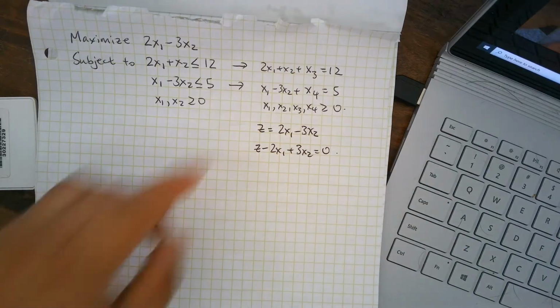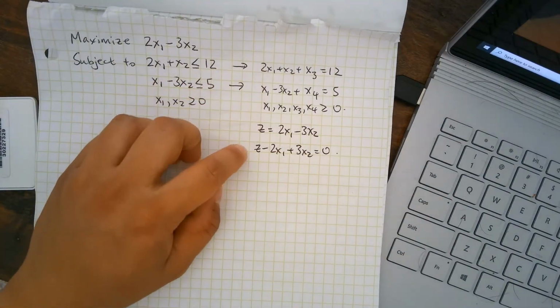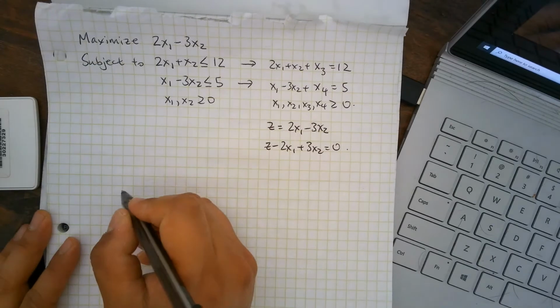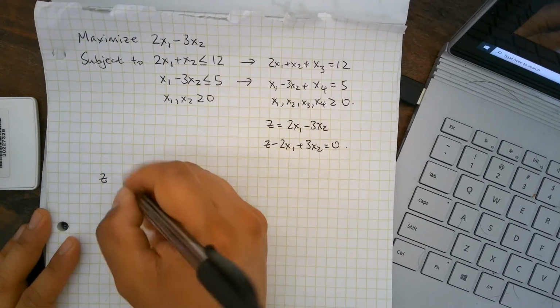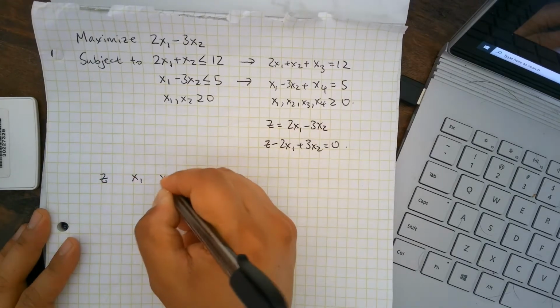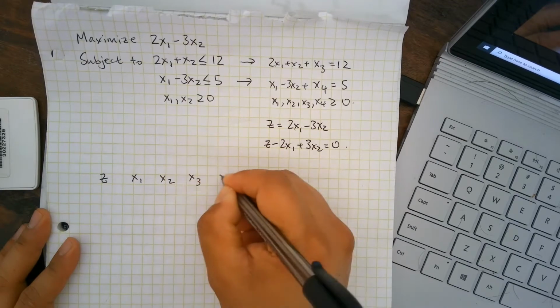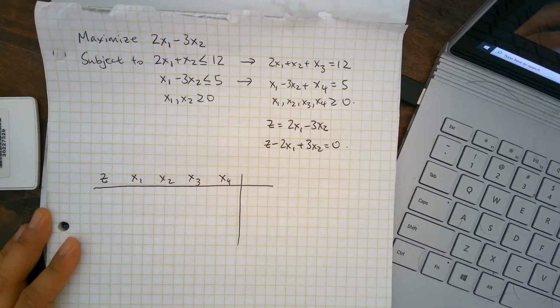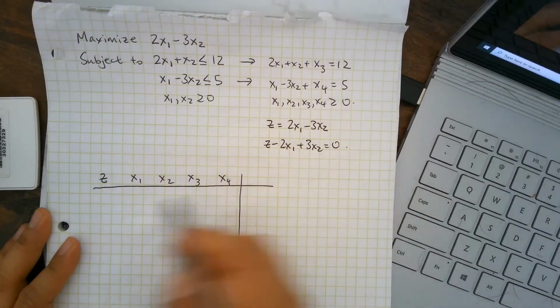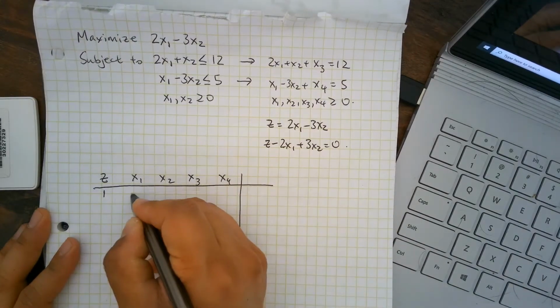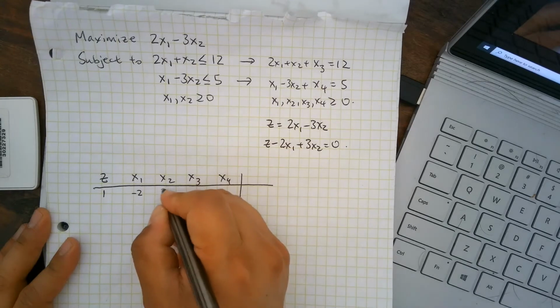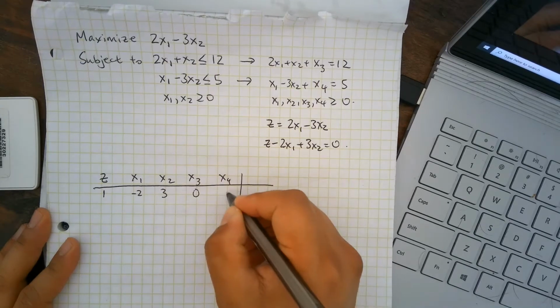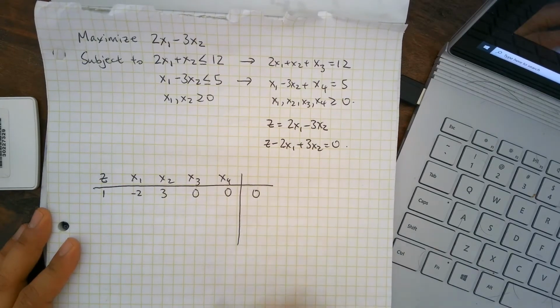Now we've got these three equations. We're going to put it basically in a matrix format. We'll have z on the left, x1, x2, x3, and x4, and then a value on the right-hand side. Okay, so first equation is 1z minus 2x1 plus 3x2 plus 0x3 plus 0x4 equals 0.